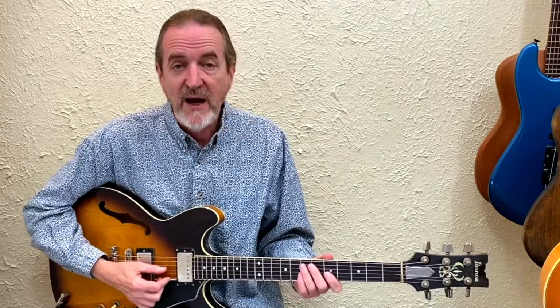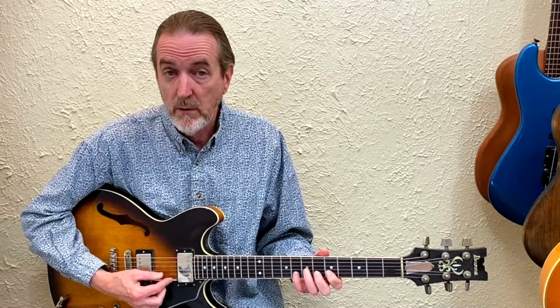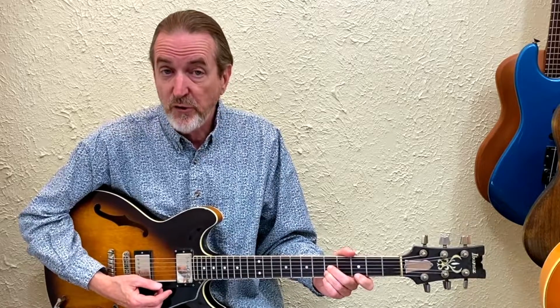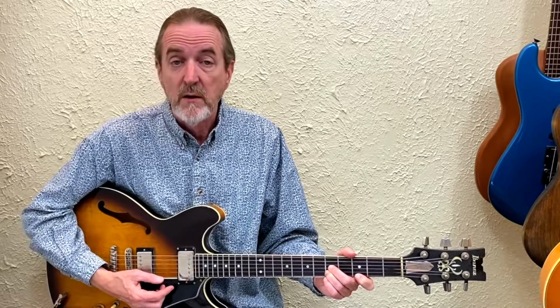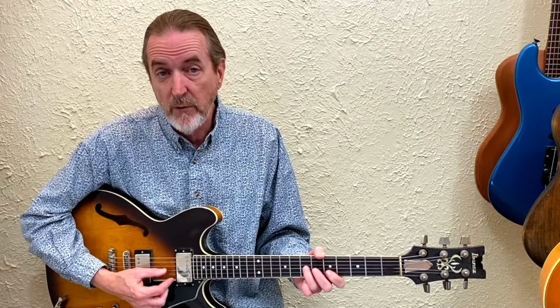Okay, so each chord in the scale corresponds to a mode. Remember from the last lesson, the mode that's derived from the first note of the scale is the Ionian mode. The mode that would correspond to the first chord of the scale. The second mode of the major scale is the Dorian mode.